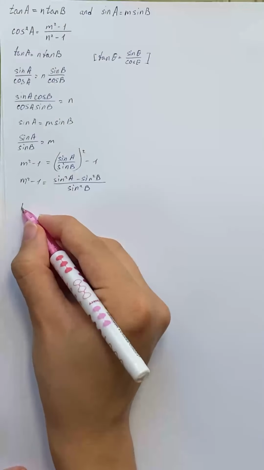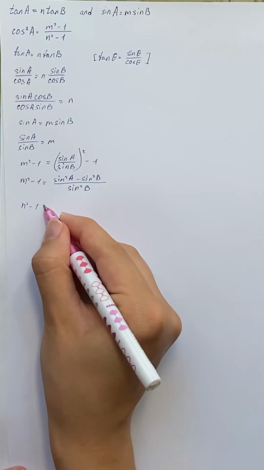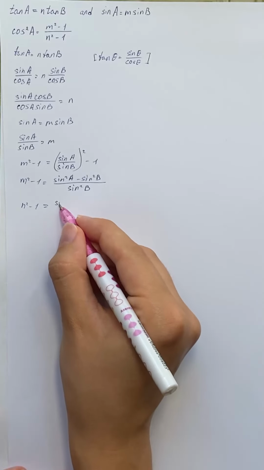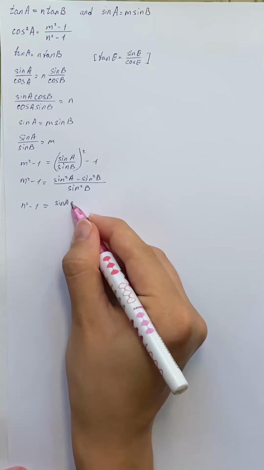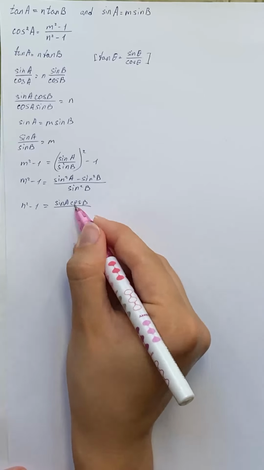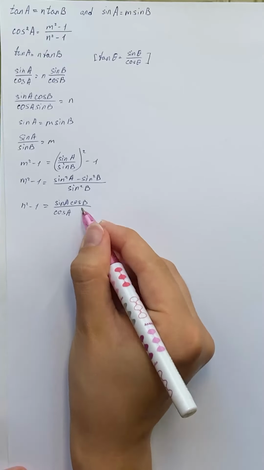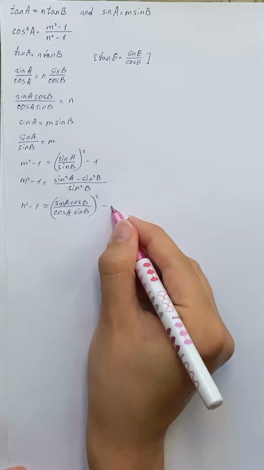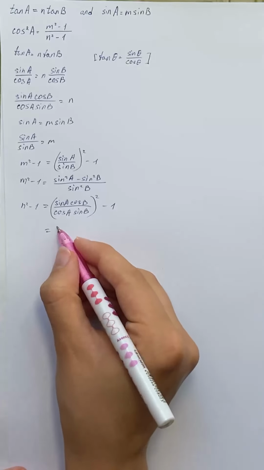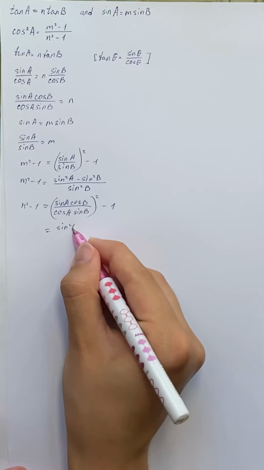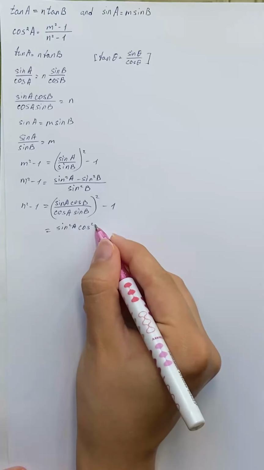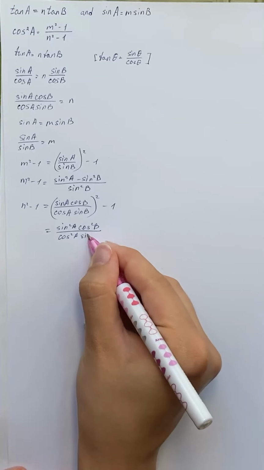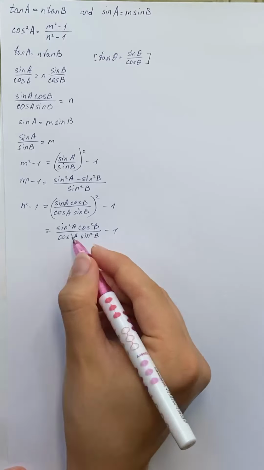Then we're going to find n squared minus 1 in the same way, so we have sine of A times cosine of B over cosine of A times sine of B, squared, and minus 1, and this will be sine squared of A times cosine squared of B over cosine squared of A times sine squared of B, minus 1.